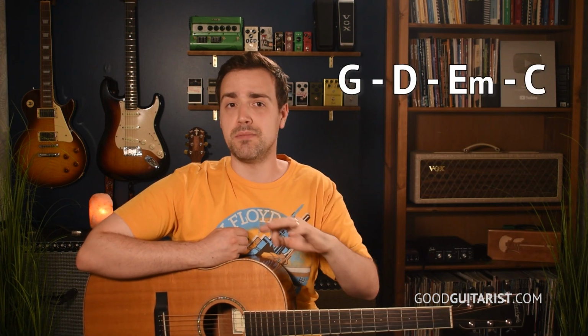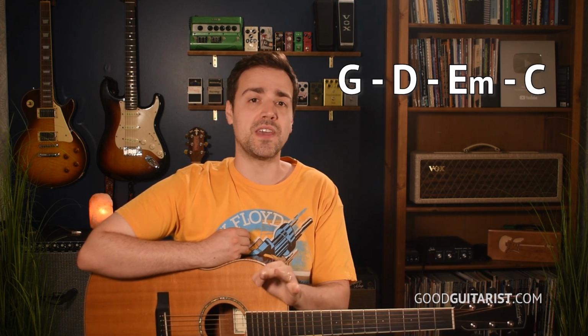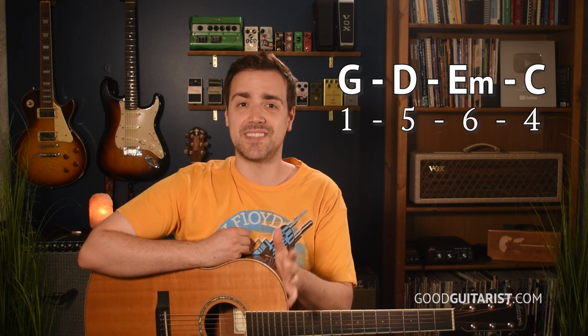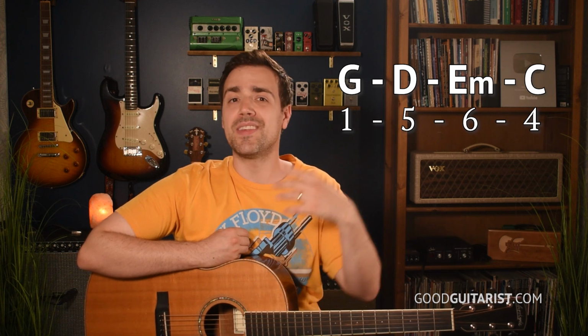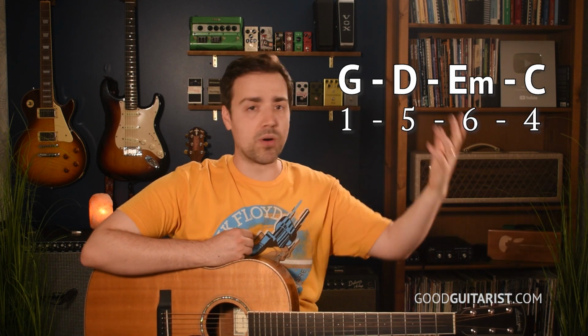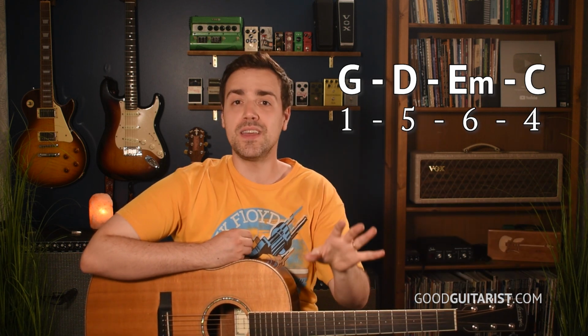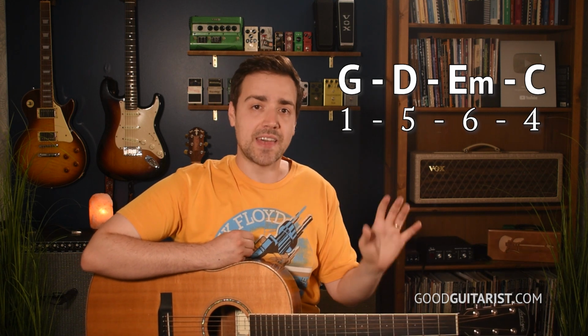And that's our first progression. We can just think about it like those 4 chords, G, D, E minor, C. But we can also think about it in numbers: 1, 5, 6, 4. And the numbers aren't just there to add one more thing to confuse you. They have a really, really useful purpose. The numbers allow you to take that chord progression and put it into any key.